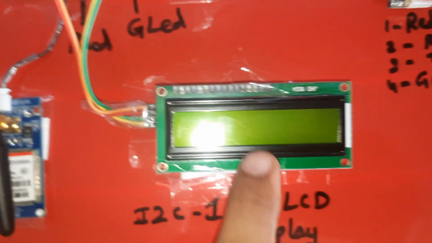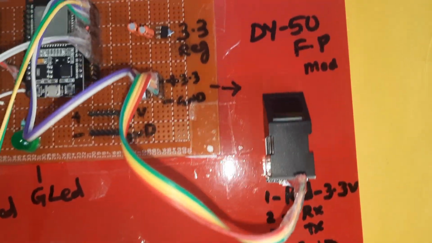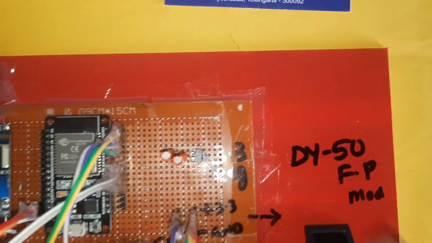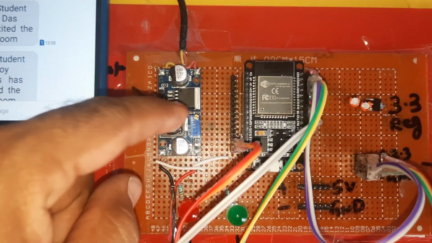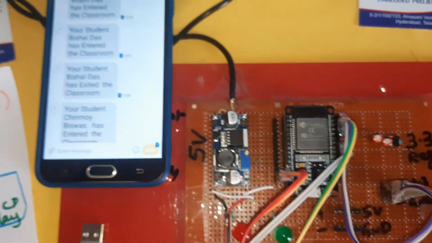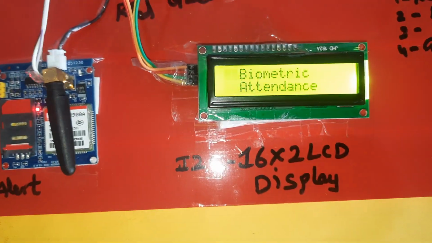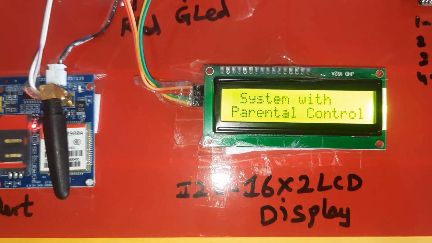Here are the GSM SIM900, the 16x2 LCD display, the I2C LCD display, the DY50 fingerprint module, the 3.3 volts regulator, and the red and green LED indicators. Here is the regulated 5 volts power supply wire: a 0 to 9 volts adapter, a 9 volt to 5 volt regulated power supply, the ESP32 board, and the DY50 fingerprint module of the biometric attendance system with parent control.